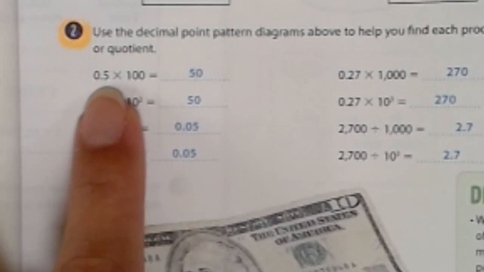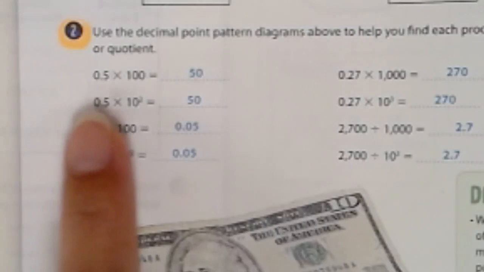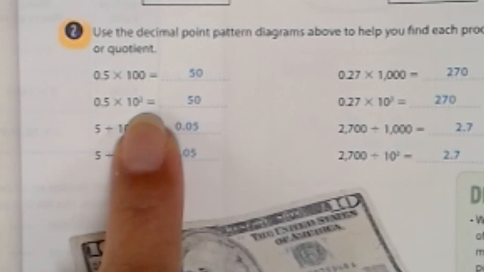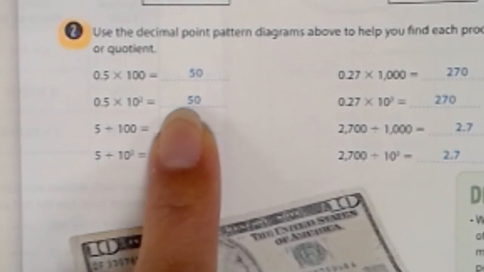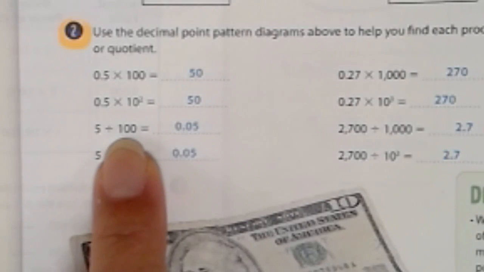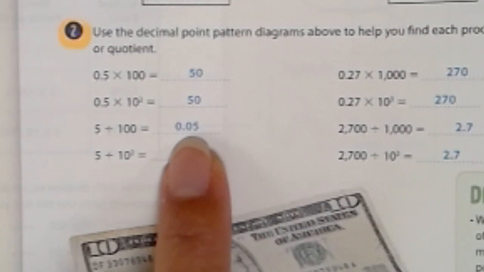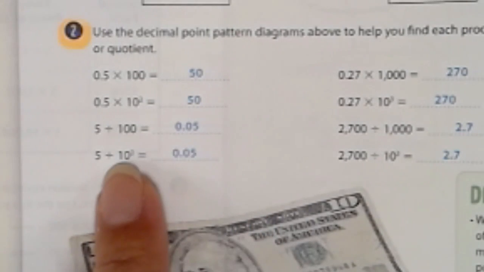So 5/10 times 100, we wanted our decimal place to move 2 times, 1, 2, and we used that 0 for our placeholder. That's how we got 50. 5/10 times 10 to the second, well, 10 to the second is the same thing as 100, so our answer would still be 50. This time, instead of multiplying 5 times 100, we're dividing. So instead of moving our decimal point right 2 times, we're going to move it left 2 times, and we get 5/100. 10 to the second is the same thing as dividing by 100, so it's 5/100.